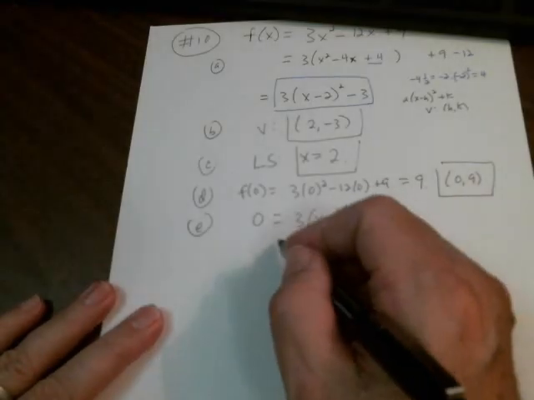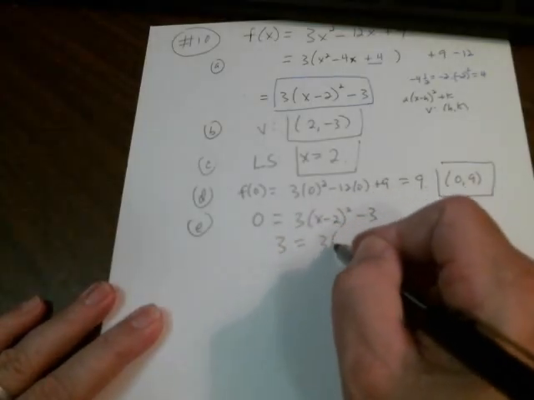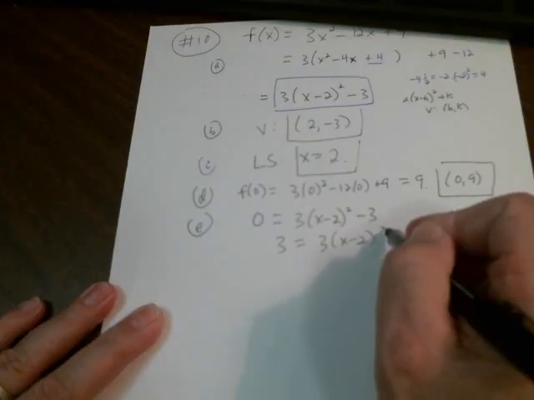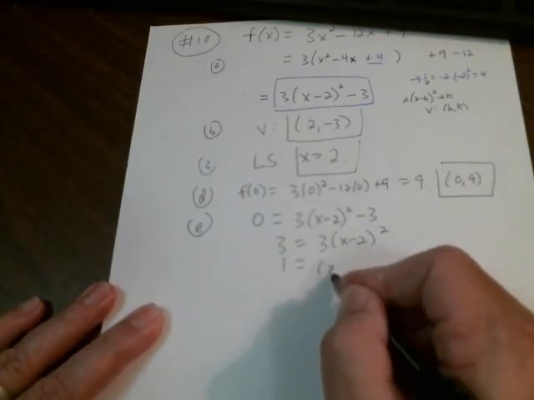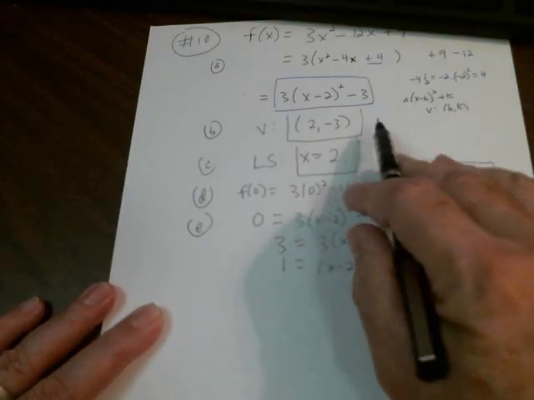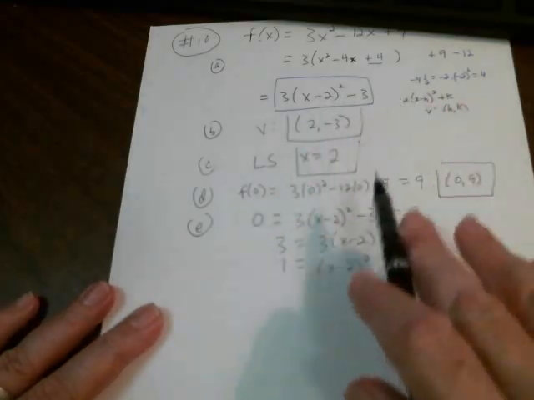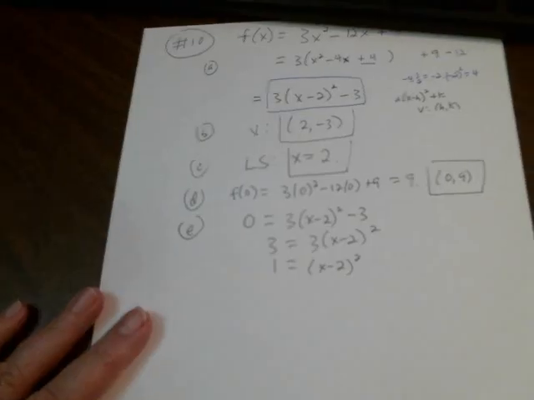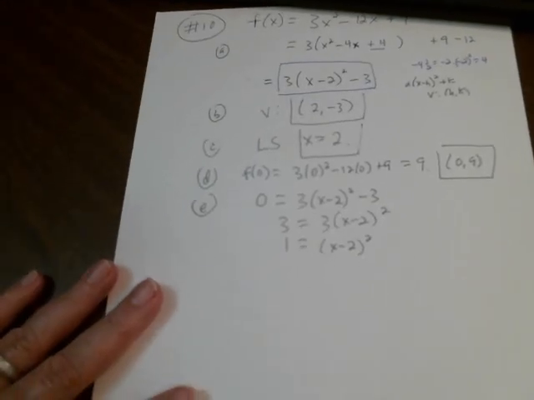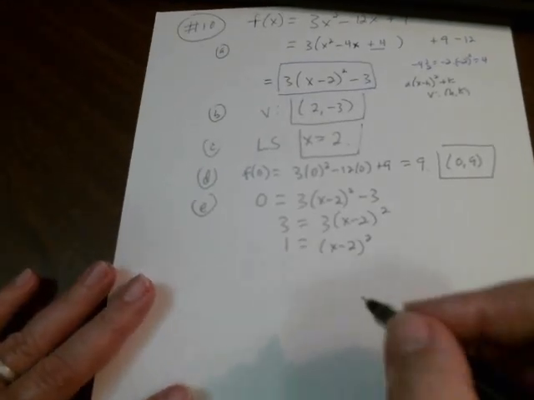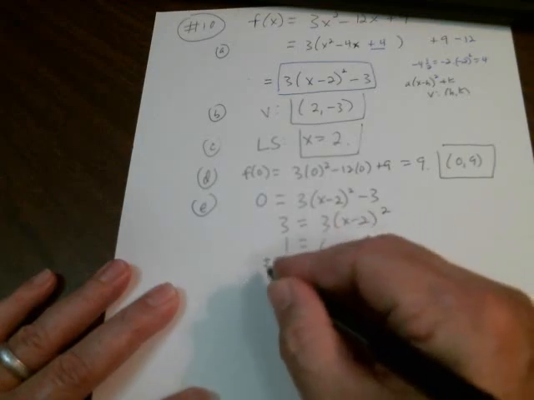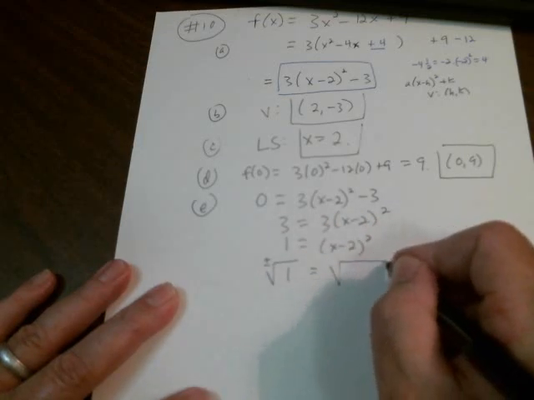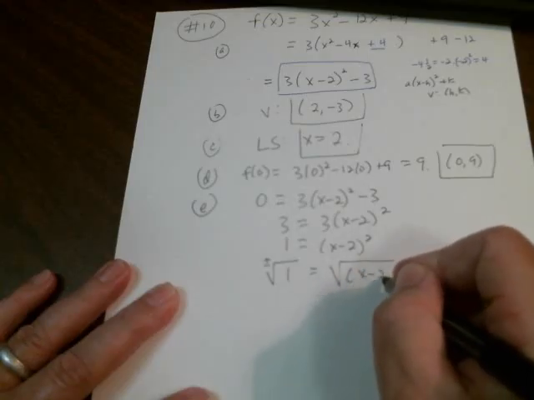So add 3 to both sides. We're just trying to solve for x here. Divide both sides by 3. There'll come a point, if we're going to be using this vertex form, where we will be what's called extracting the square root. That is, take the square root of both sides. Remember the plus or minus. That's the downside of this approach. You've got to remember the plus or minus.